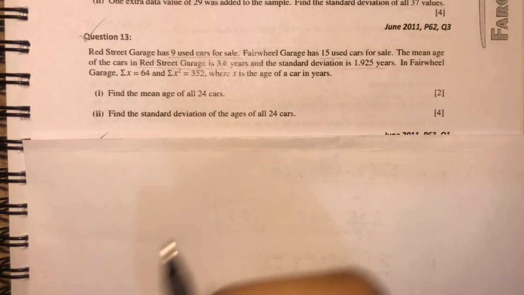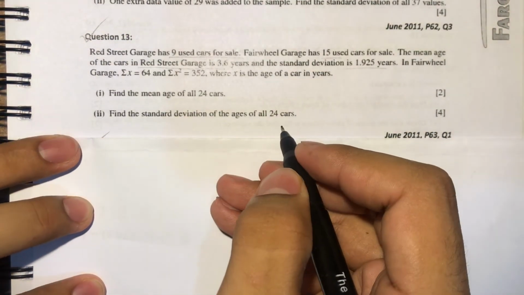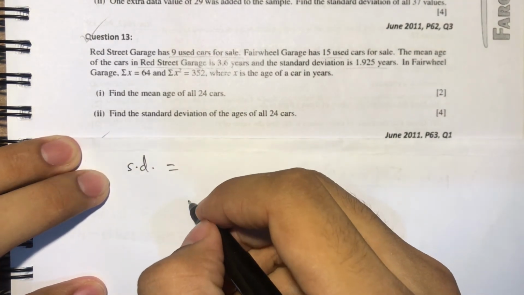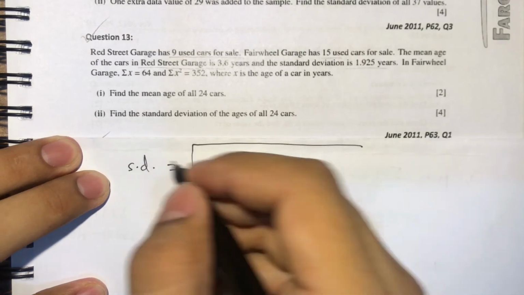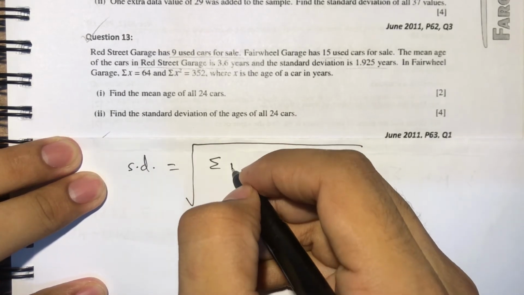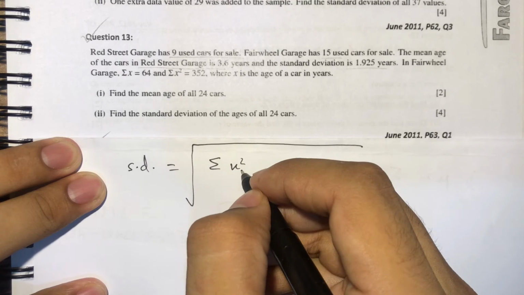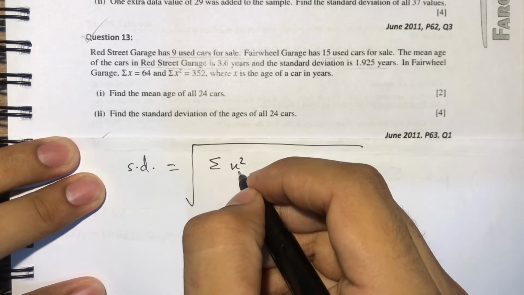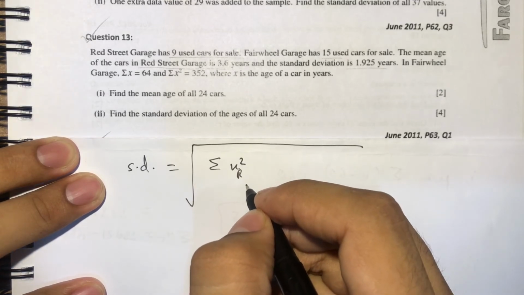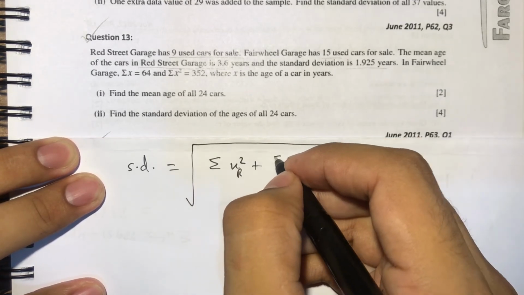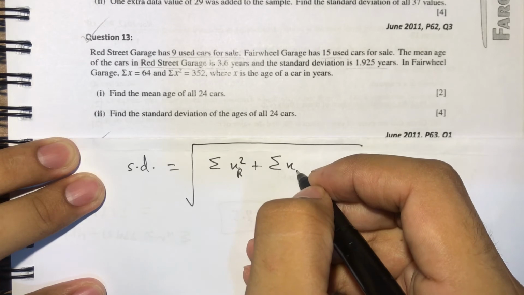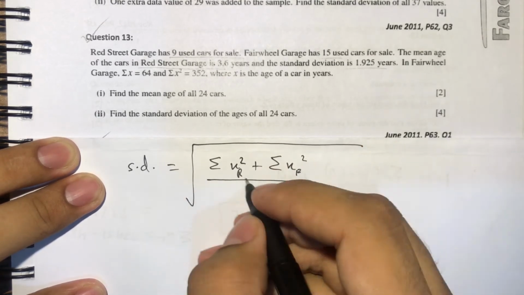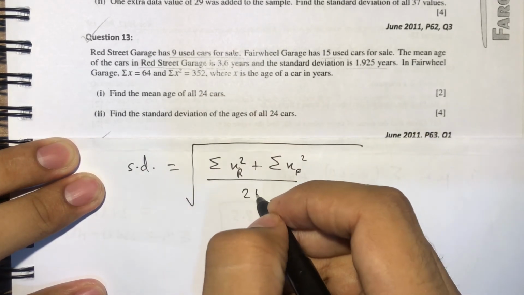Now in the second part, they're saying find the standard deviation of the ages of all 24 cars. So for the standard deviation, we'll need sigma x squared of, let's write it like this. So sigma x squared of Red Street Garage, plus sigma x squared of Fairville Garage, upon the total n, that is 9 plus 15, that is 24, right?